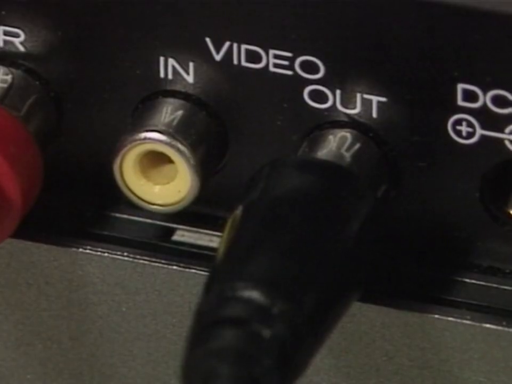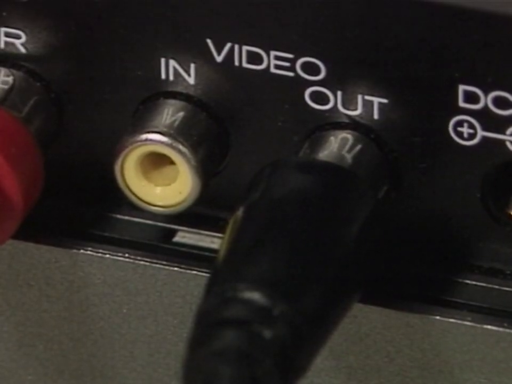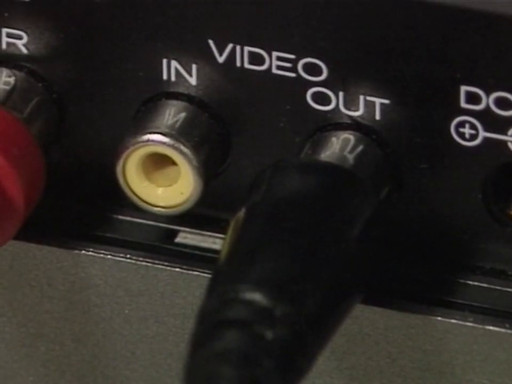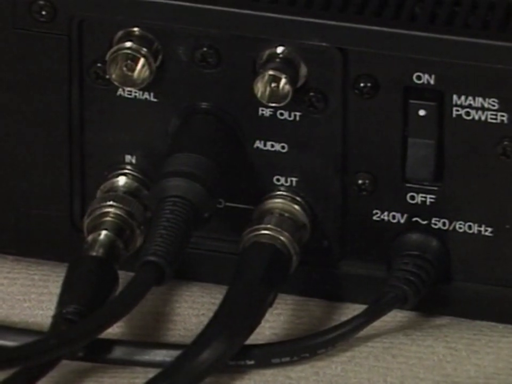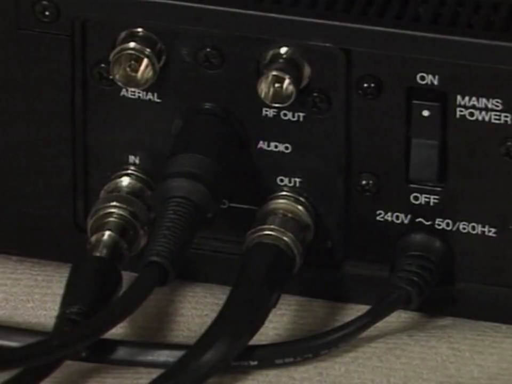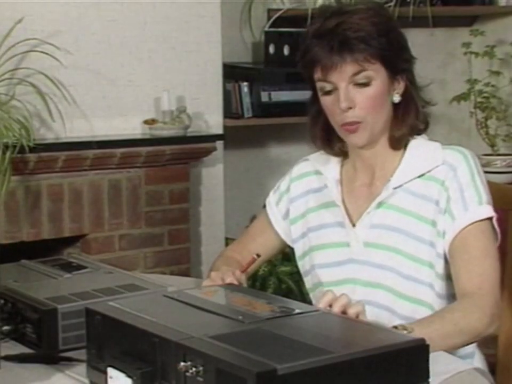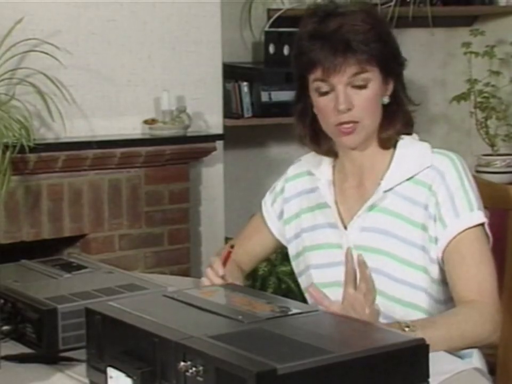Use the video sockets to connect the machines together. Video out from the playback machine and video in for the recording machine. This gives much better quality than using the aerial lead. The process is very simple. We choose the shot that we want to use on the master tape and decide where we want to start it.